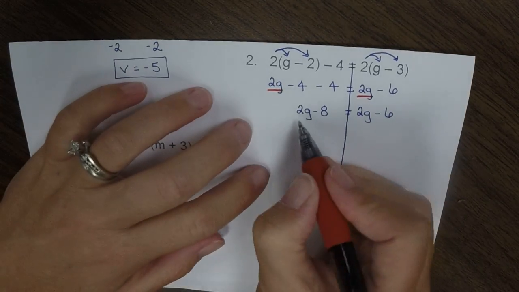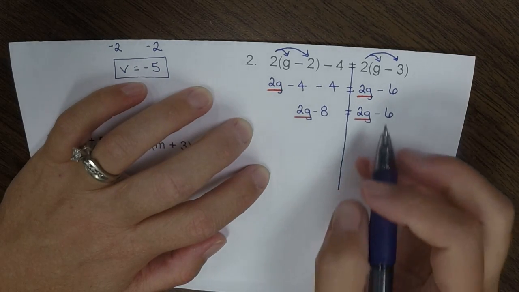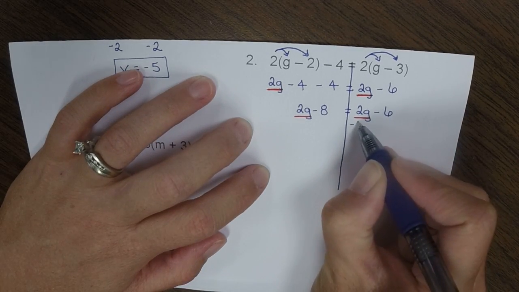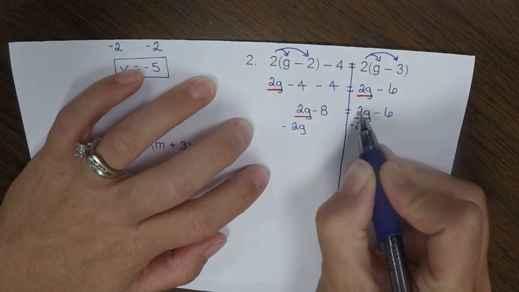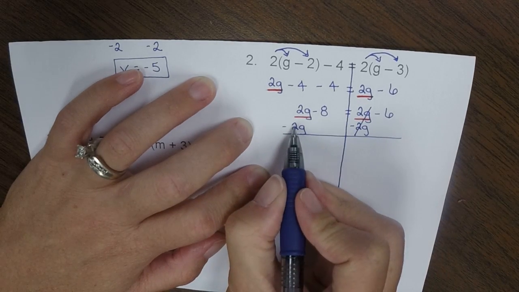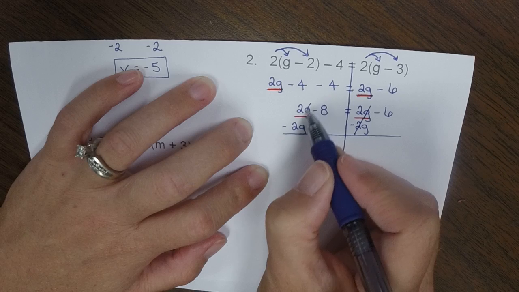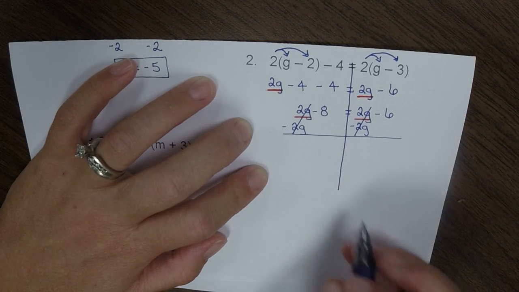So when I go to put these two together, because I have the same one on both sides, they're going to cancel. Because if I do minus 2g minus 2g, well, 2 minus 2 is 0, so that one cancels. But over here, 2 minus 2 is 0, so that one cancels. So I don't have a variable left.